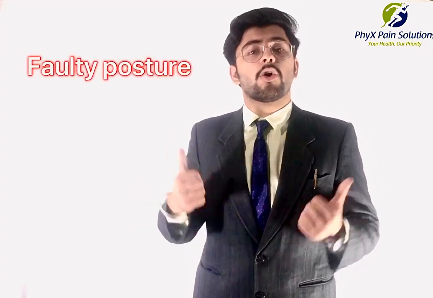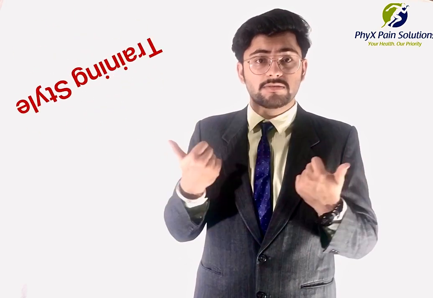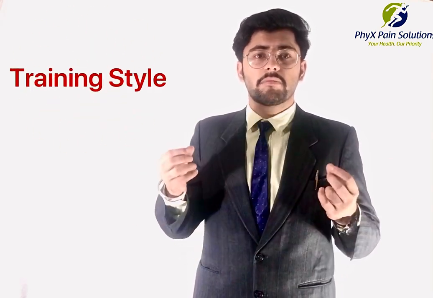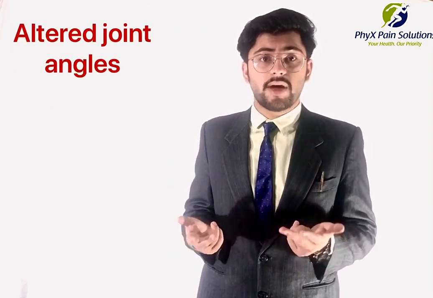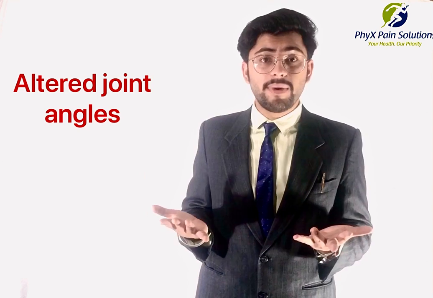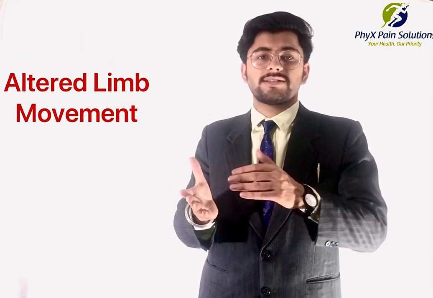That is because of your faulty posture, your footwear, your training style and habits, the surface you are walking upon, muscle weakness, altered joint angles, extra rotation, and altered moment arms. These things ultimately lead to changes in force distribution around the cartilage surface, with extra force on the areas that are not well suited to take it. So ultimately that leads to increased degeneration.